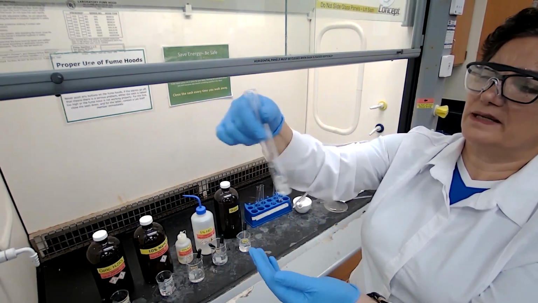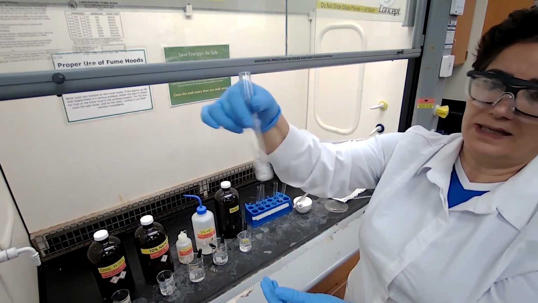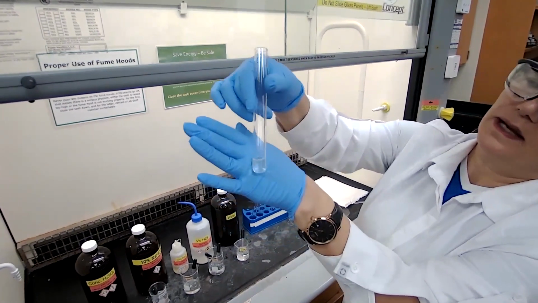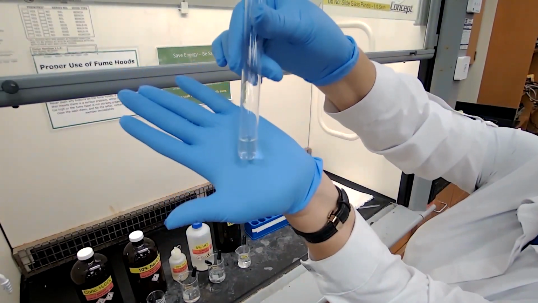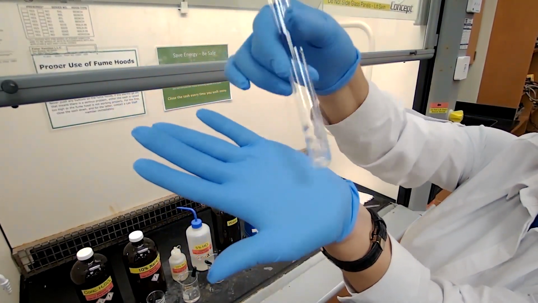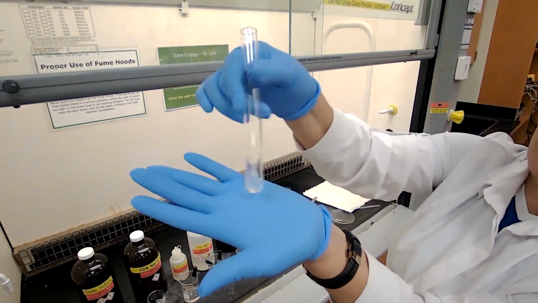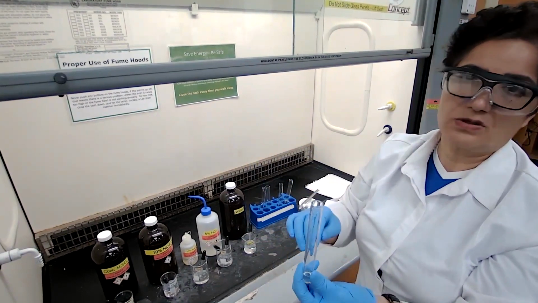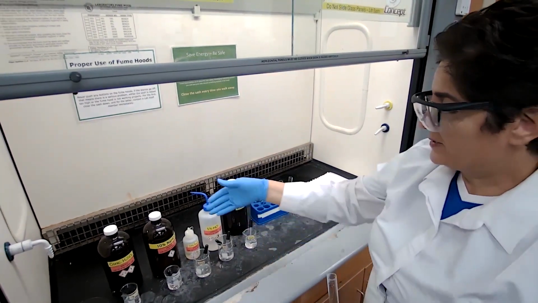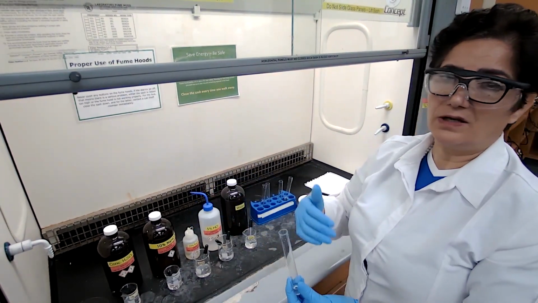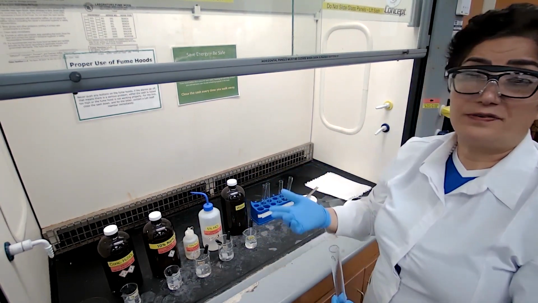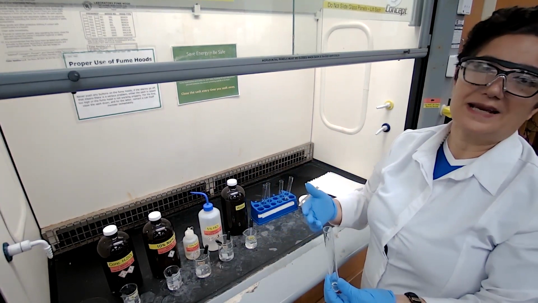If it turns into a clear liquid, a clear solution, it's soluble. It looks like it's dissolving here, and with the blue background, you can see that it is clear. So what happens if the sample dissolves in sodium hydroxide? Sodium hydroxide is a base. If the unknown dissolves, that means that it is acidic. And it could be phenol or it could be carboxylic acid.